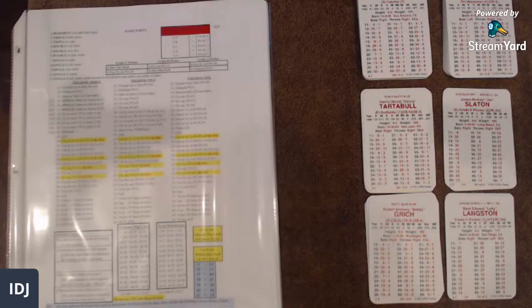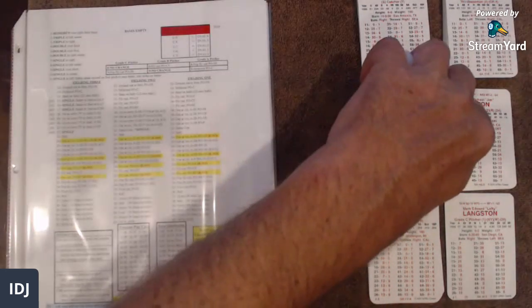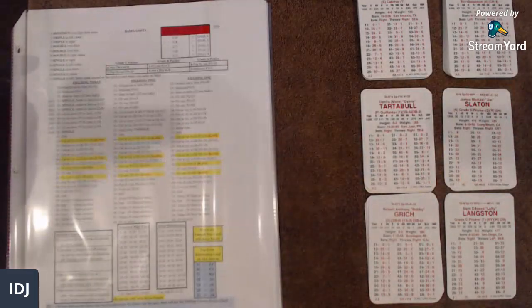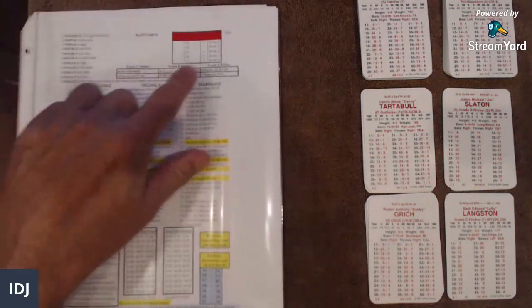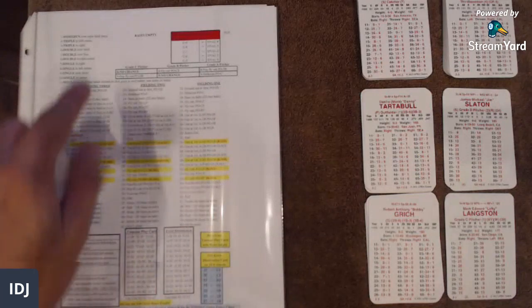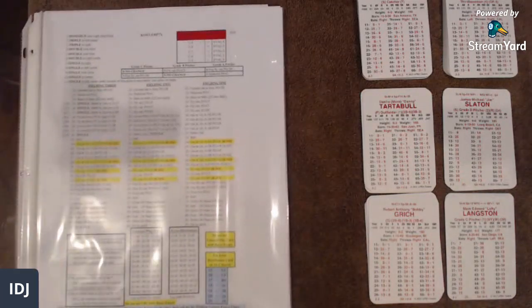So Danny Tartabull against Slayton. He is a D pitcher, so that's interesting. I'm assuming you use this. There's C, B, and A, no D, so I guess you just use that column. He's also an R, whatever that means. We'll figure it out as we go.